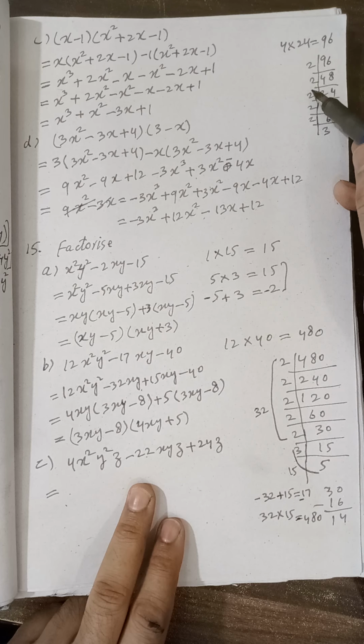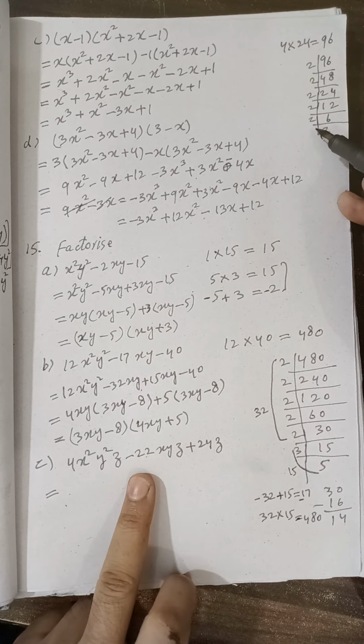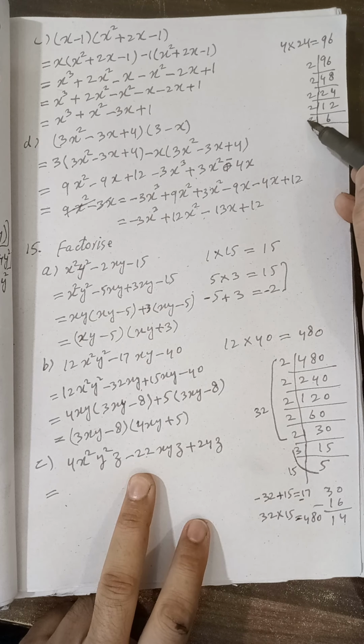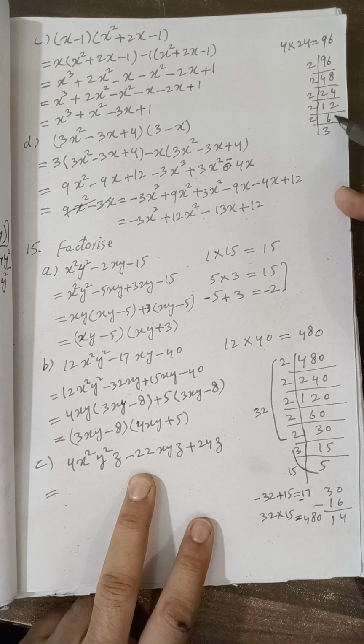We have to find the pair from these numbers so that we can get 22, that is the middle term. If we write 2 2s are 4 and 4 3s are 12 up to here and 8 up to here, and 12 and 8 makes 20. It is not the right pair. Now try 6. 2 2s are 4, 4 2s are 8, 8 2s are 16, 16 plus 6 is 22.